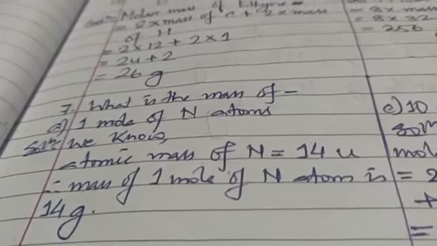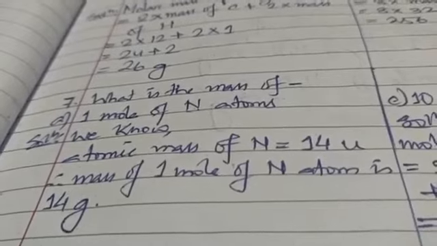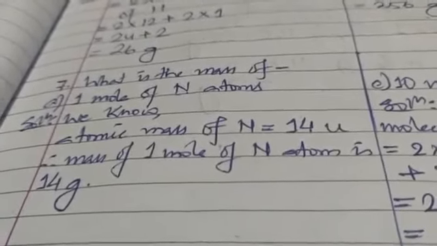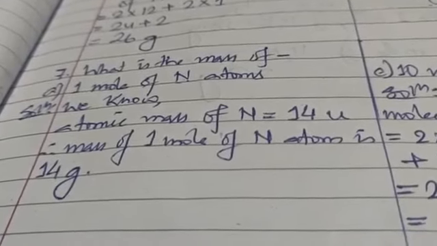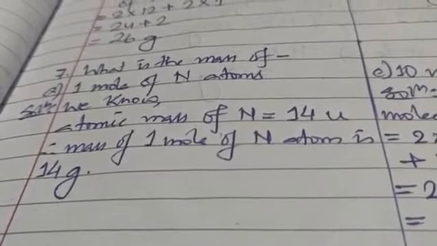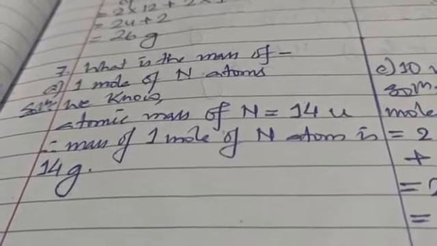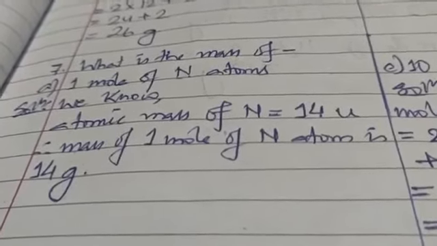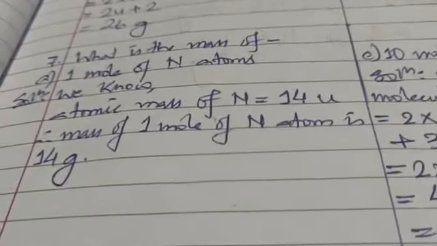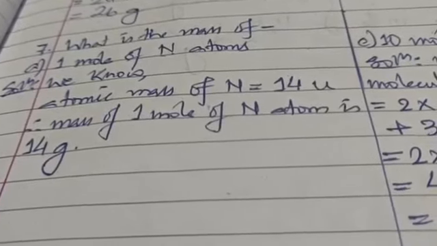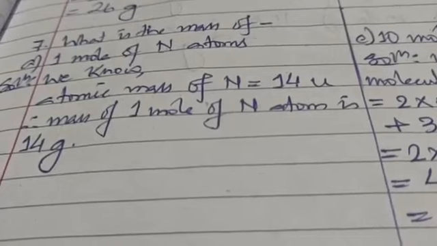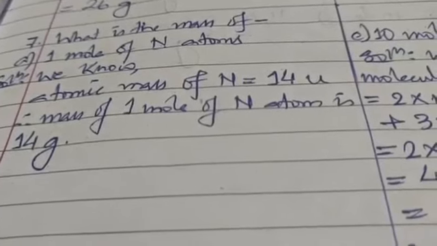So what actually I'm doing here? When I'm finding atomic mass of nitrogen, we are getting 14 U, and when we are finding mass of 1 mole of nitrogen atom, we are again getting 14 gram. What's the difference? The difference is only that in atomic mass, your unit is U, and when you find the mass of 1 mole of nitrogen atom, unit is in gram.